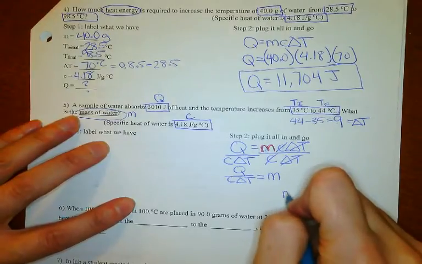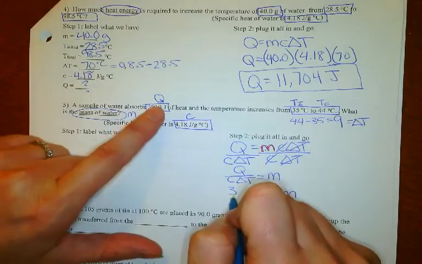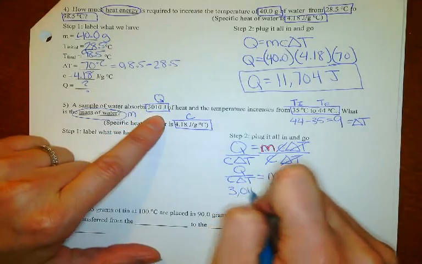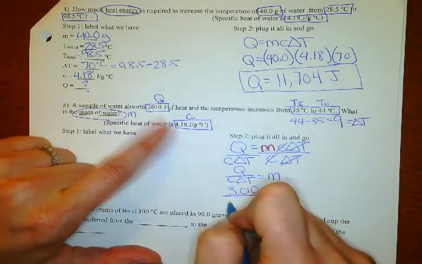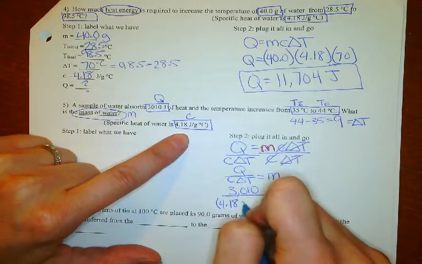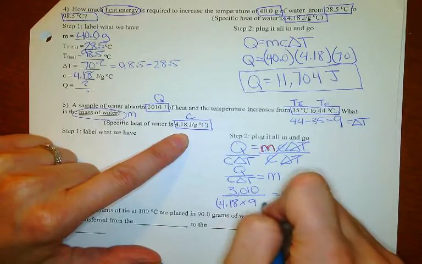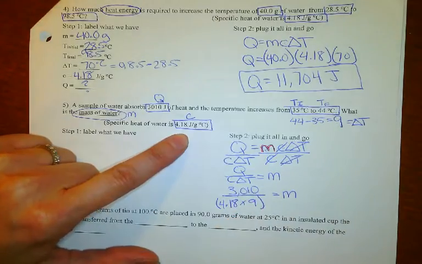Now I can plug it in. M equals Q, which is 3,010, I already labeled it, over C, 4.18, times delta T, which I found was 9. Okay.